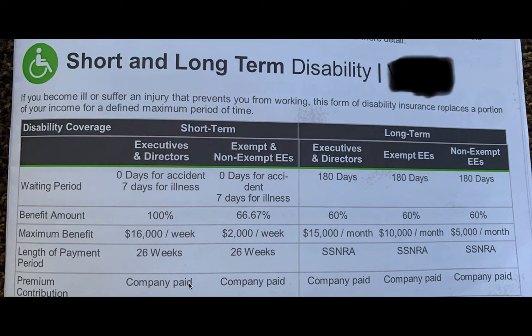However, when you receive the benefit, let's say you are disabled and you receive $200,000, like you receive your salary weekly, your payment income weekly, then you have to pay tax on that income, the disability income. That means you have to pay tax on it.